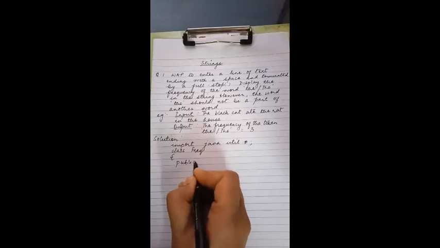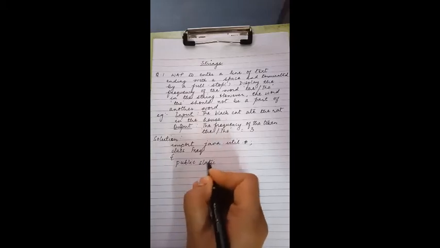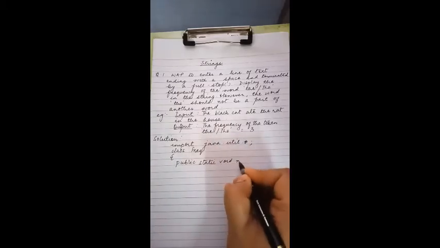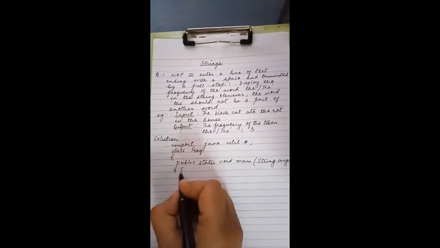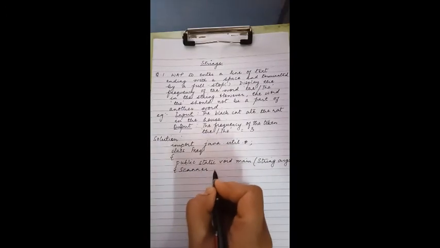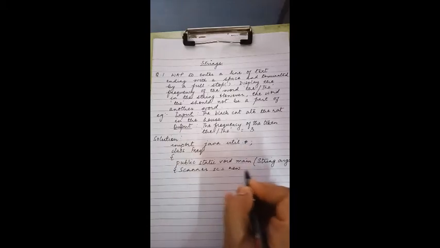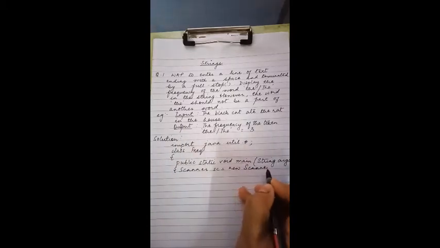Then public static void main String args. Then we are going to declare a Scanner class object sc equals new Scanner System.in.